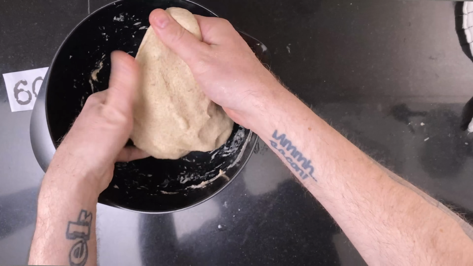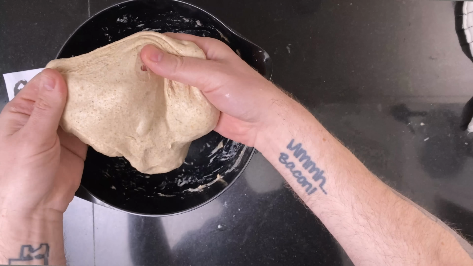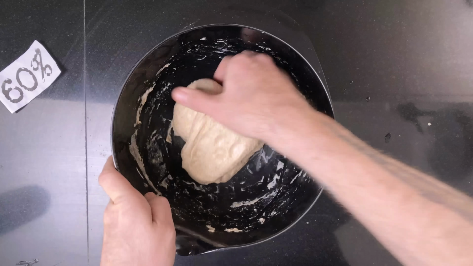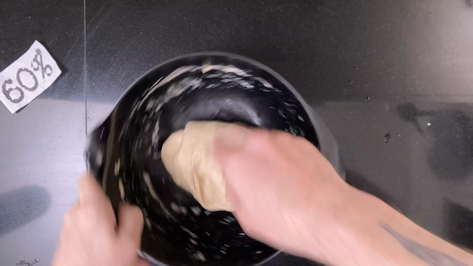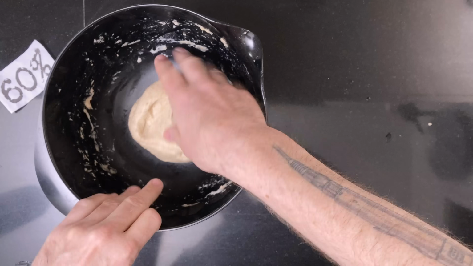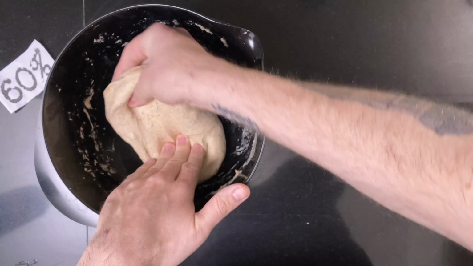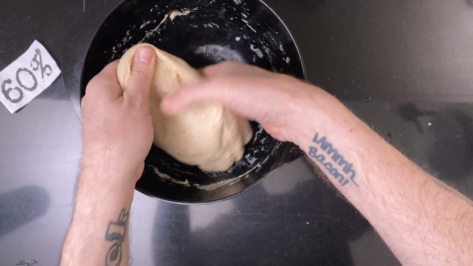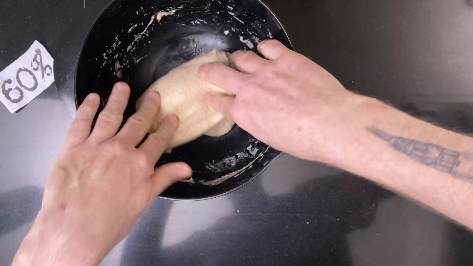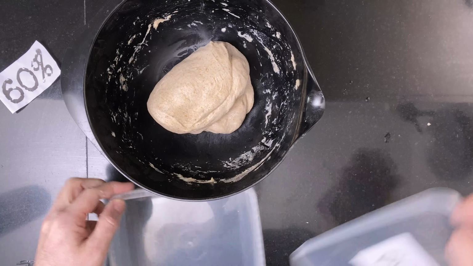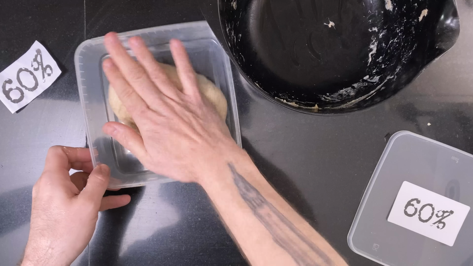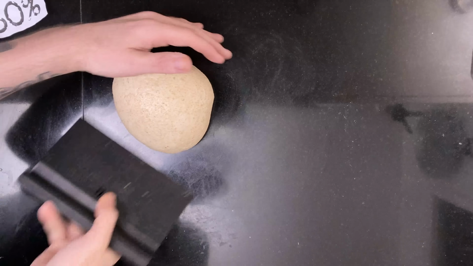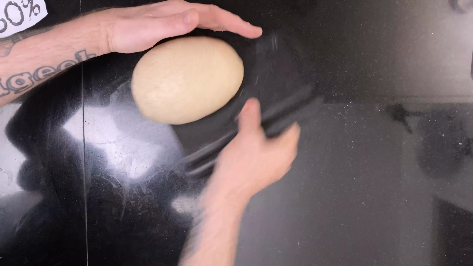I put the other two into bulking containers, but I rest the 60% for 30 minutes and do a fourth set of stretch and folds. It's looking much stronger now, so I put that in the bulking container as well. All three doughs are maturing in my proofer set to 30 degrees Celsius, about 86 degrees Fahrenheit. The 60% dough is ready first.